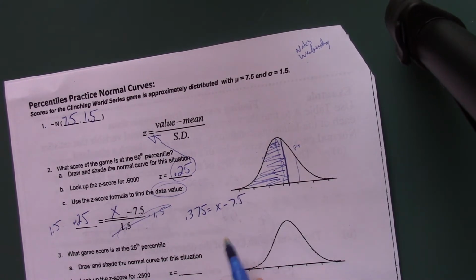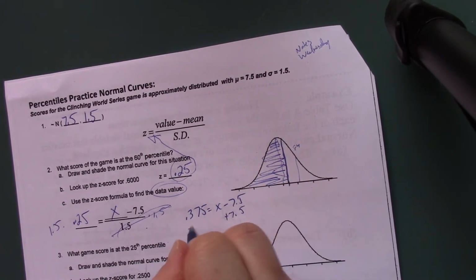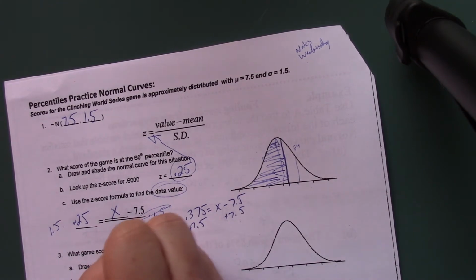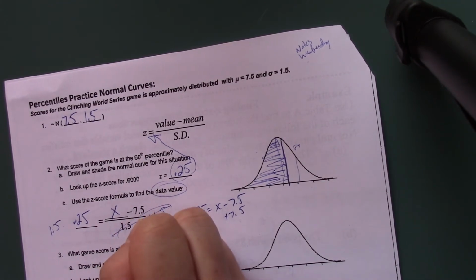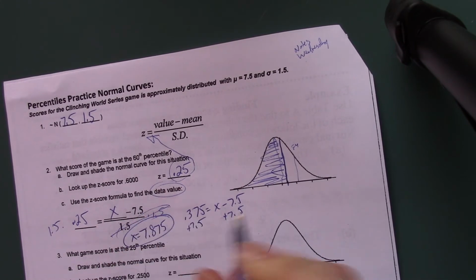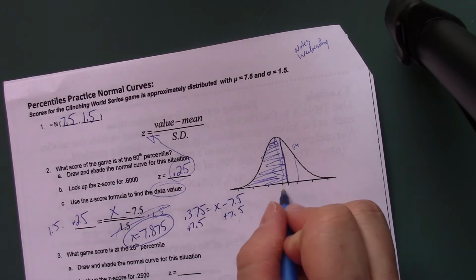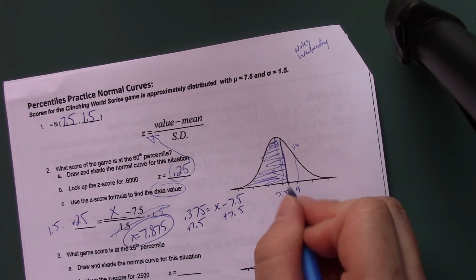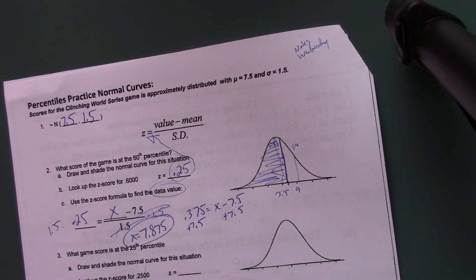Well, how do I solve that? Well, you would just add 7.5 to both sides. Okay, so I get my answer, which is 7.875, which kind of makes sense. If the middle is 7.5 and this is 9, 7.875, yeah, that makes sense. It would be right about there, right?